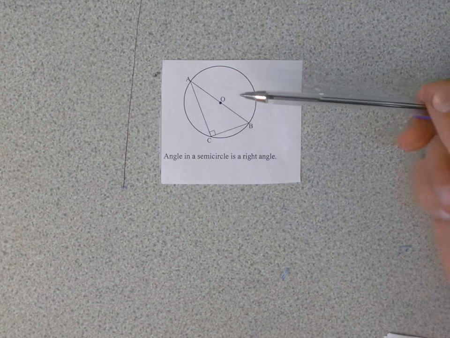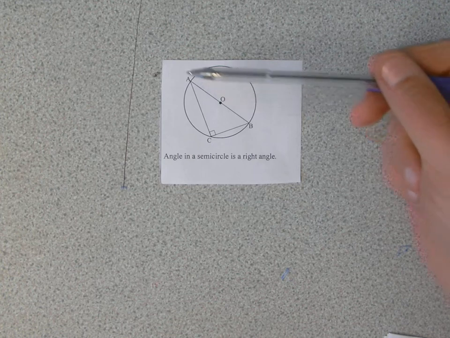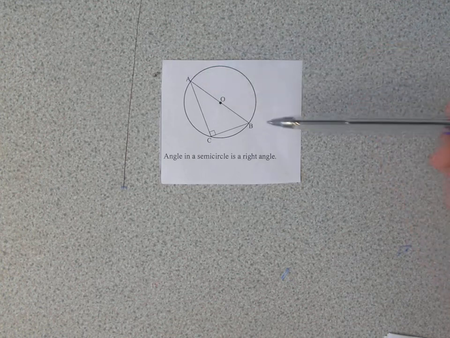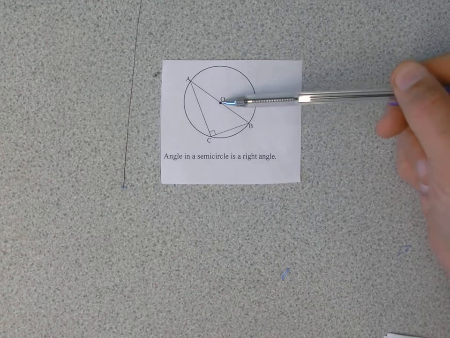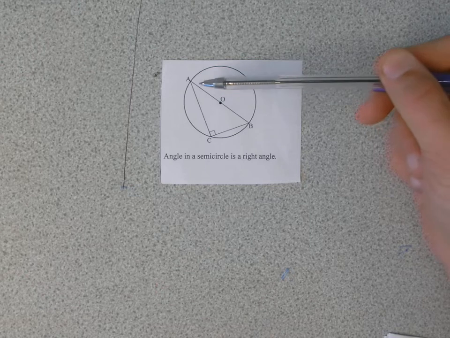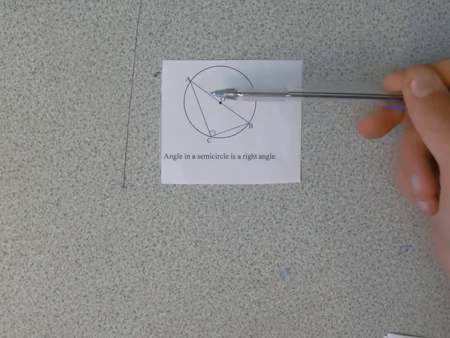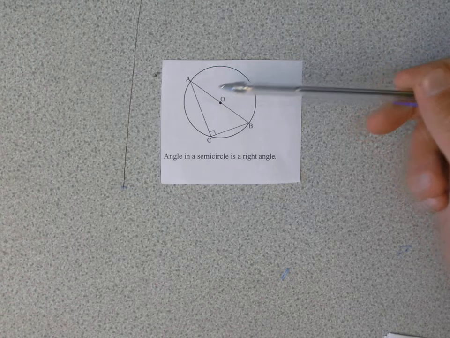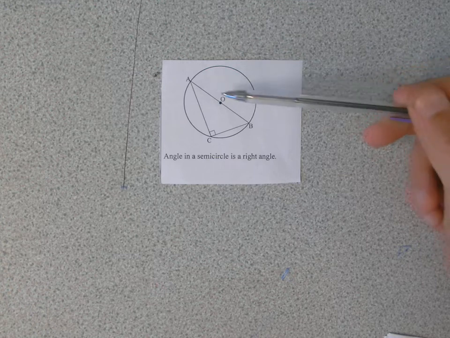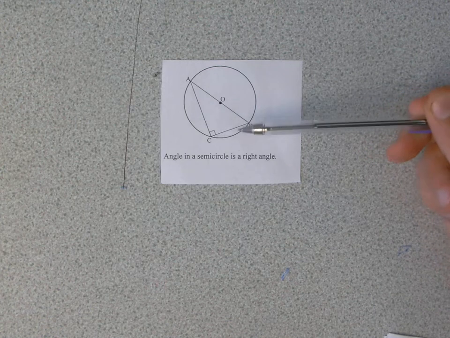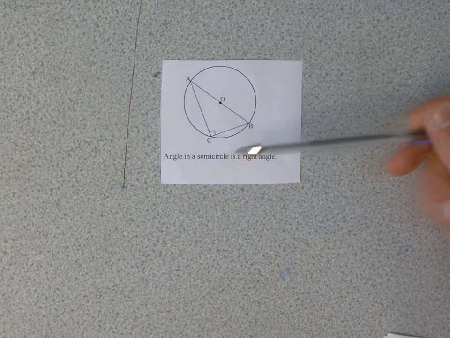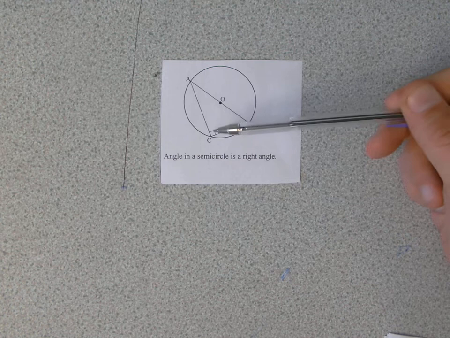So if we look here, because we have this line AB, that line AB is a diagonal, isn't it? It's a diagonal of the circle because it's going through the center O, right? And as a result, you have split the circle up into 2 halves, okay? So you've got one half here, you've got the other half here. So that's why we call it angle in a semicircle. And the angle formed is going to be a right angle, okay?